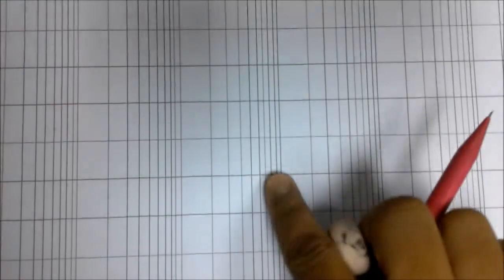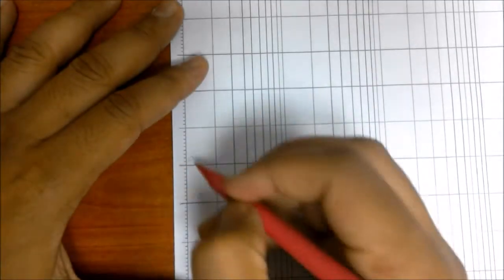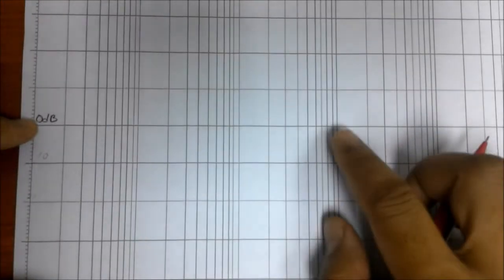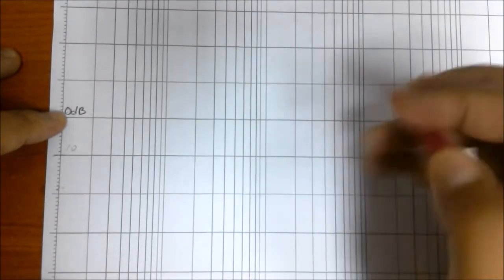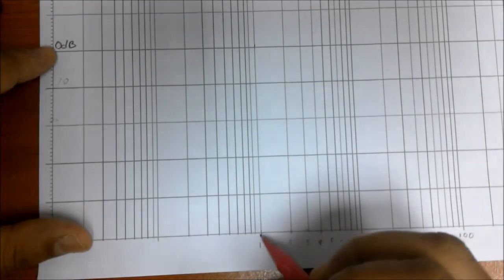So this is the center of the paper. We will draw a straight line here. This will be marked as 0. This is 0 dB. And then we will take this as the 1, at 1. Alright, so this will be 1.